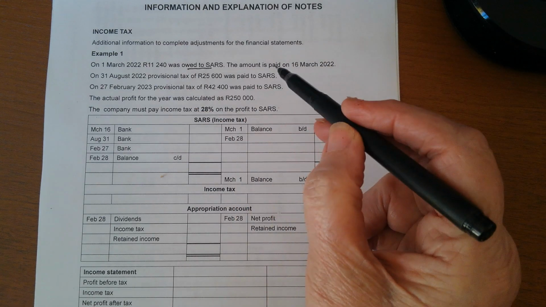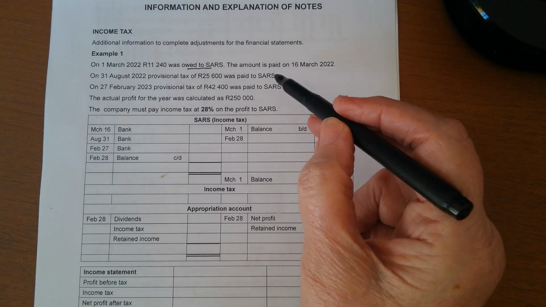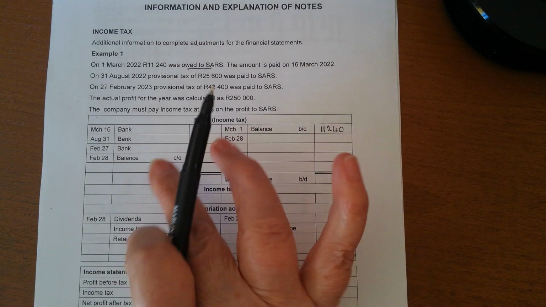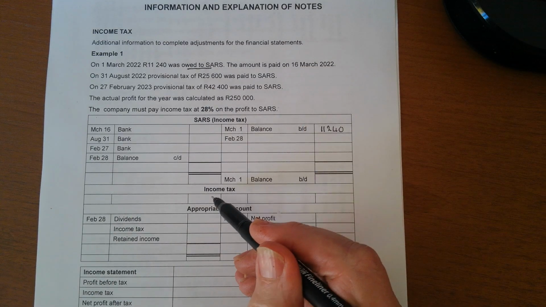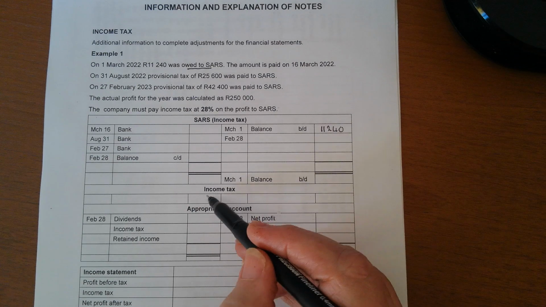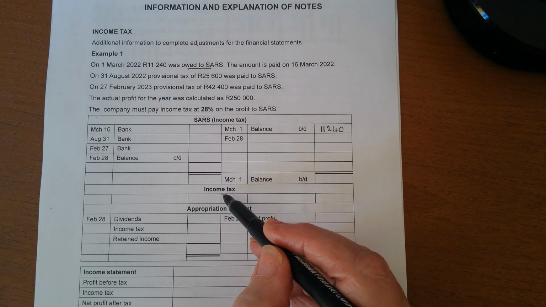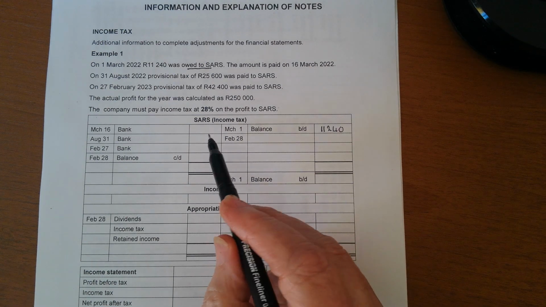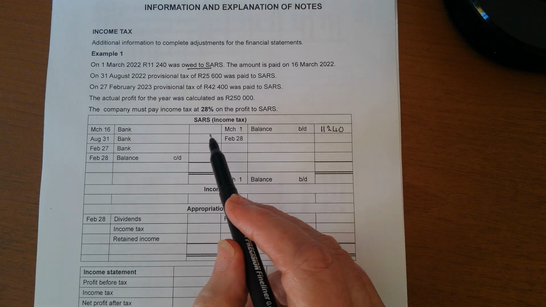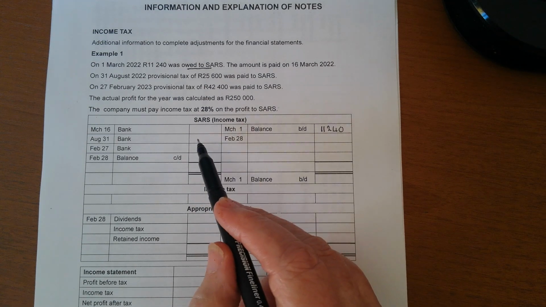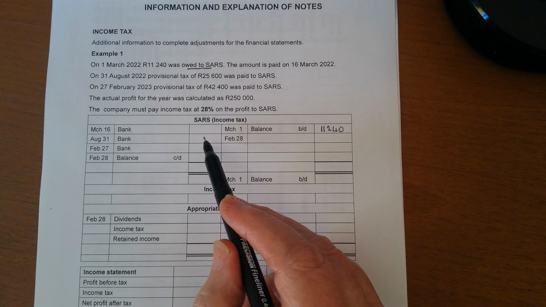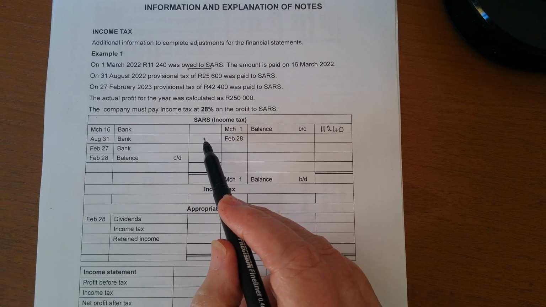On the 31st of August, provisional tax was paid to SARS. Now, where you normally make a mistake here is you want to go and put it into the income tax account. You are not allowed to write anything in the income tax account until the end of the year, when they calculate the final profit for the year and they determine what is the actual tax that the business must pay. So these provisional tax payments will go in the SARS income tax account to indicate that you are paying off your debt at SARS on the profit that you're making this year.